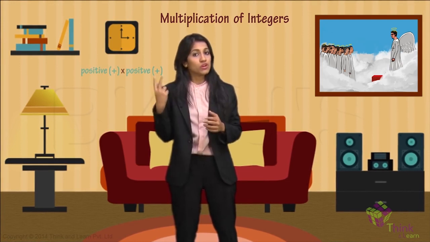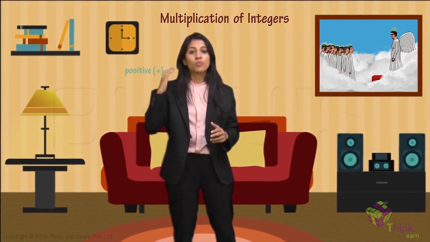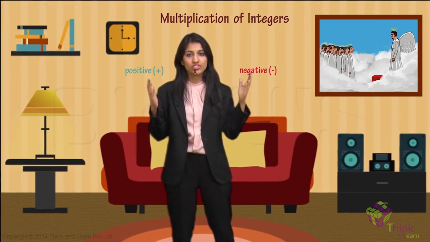We can multiply two positive integers, we can multiply two negative integers, or we can multiply one positive and one negative integer. So to help you make sense of all of this, let me introduce you to a couple of characters, the angel and the devil. The angel is obviously good and therefore represents the positive side, and the devil represents the negative side.